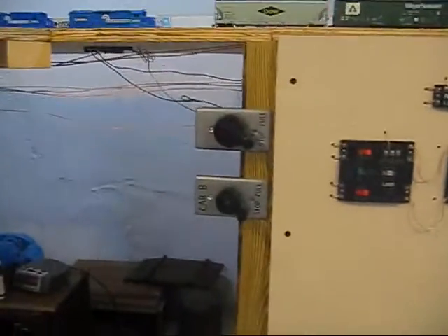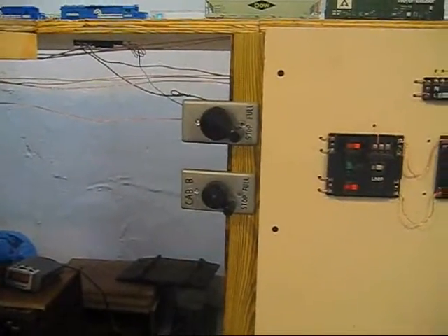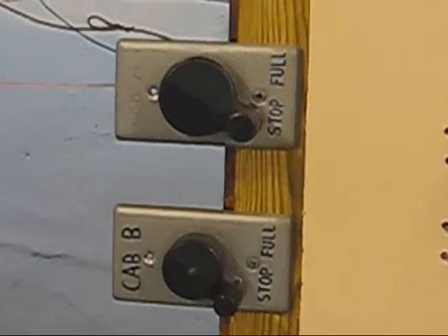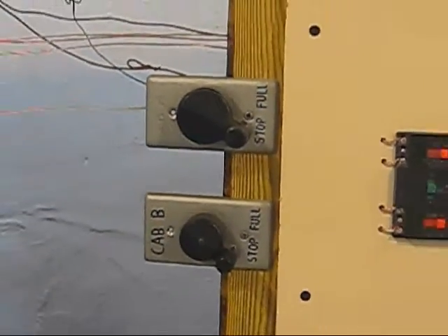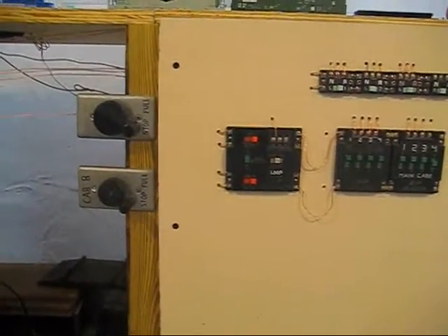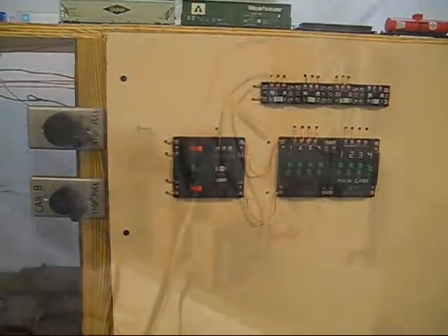Now let's take a look at the throttles here. These throttles are the transistor type, and each will be converted to the handheld type, which will allow me to walk around the layout while still running the trains. Okay, now let's take a look at the back and see what brings the layout to life.